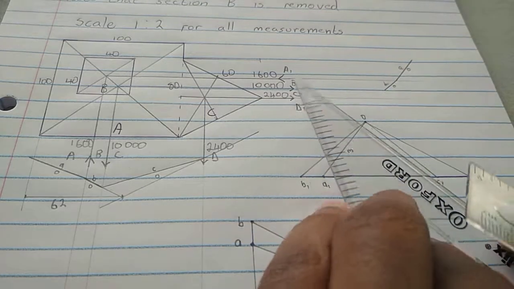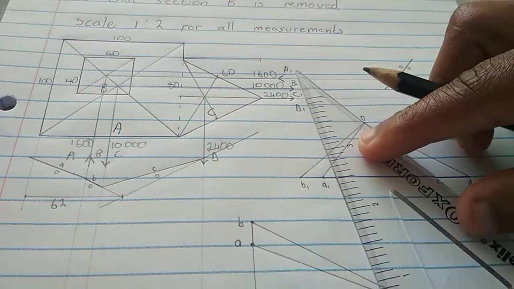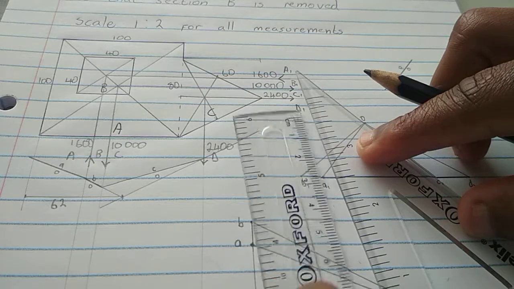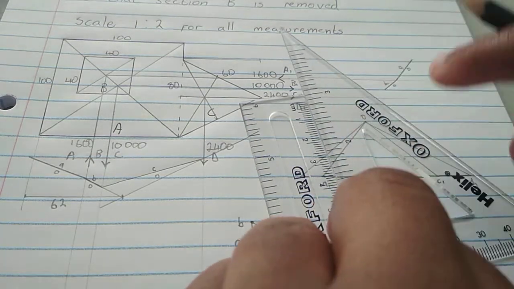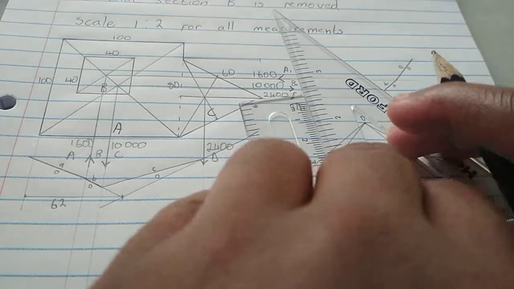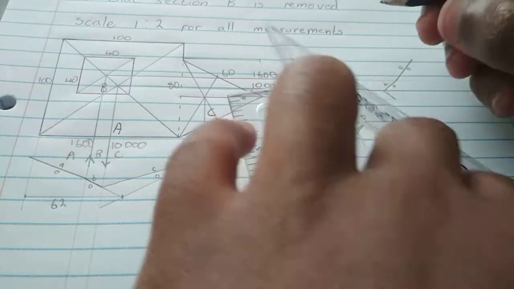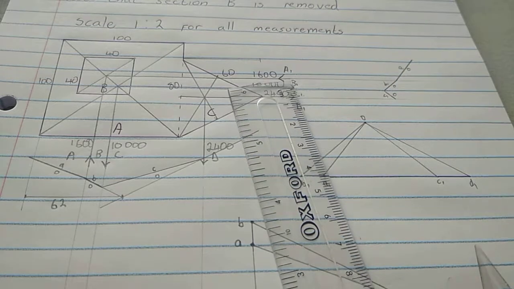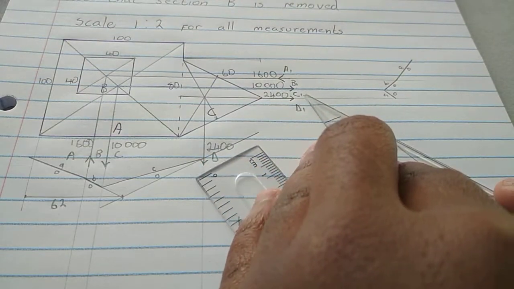Next one is C1O, which is this line over here. We'll put our ruler this side and just shift it up until it touches where B1O ends, and then we will draw that. So that's our C1O. Last one is D1O, which is over there.